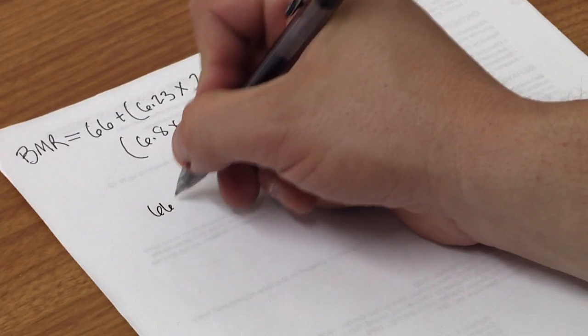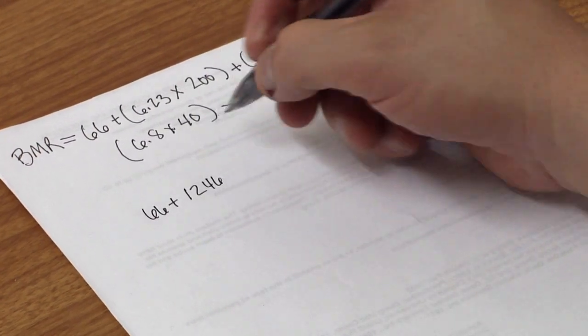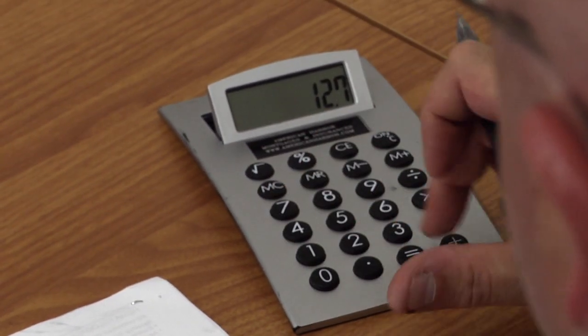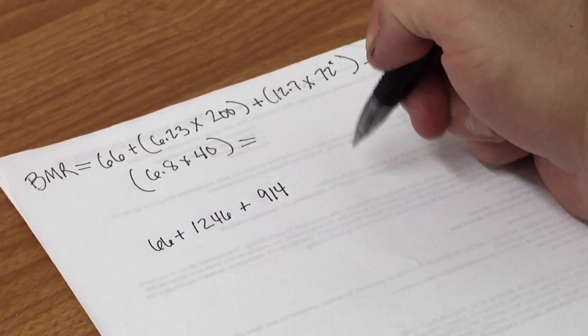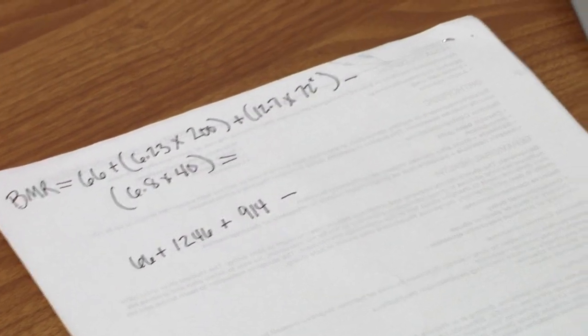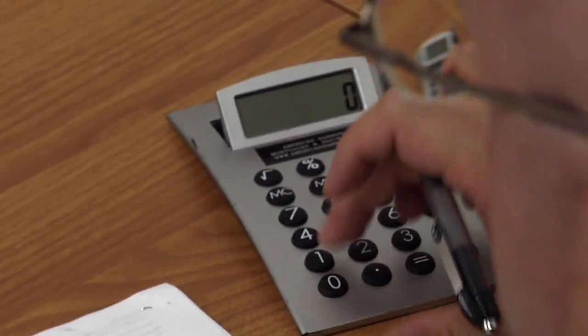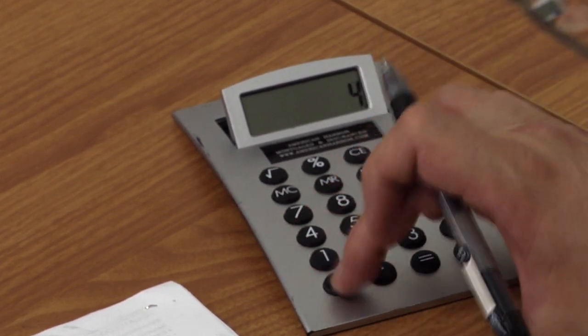So we have 66 plus 1,246. Then we're going to add that to 12.7 times 72 inches. That's 914. It says 0.4, but I just generally round down. Then we'll subtract from that total 6.8 times his age in years. That's 272.